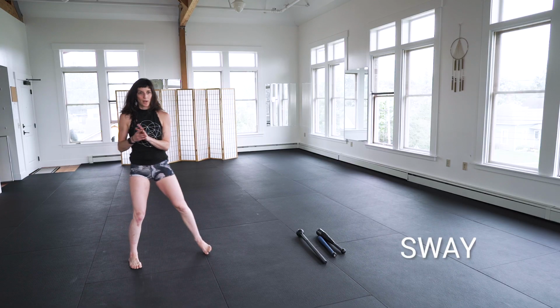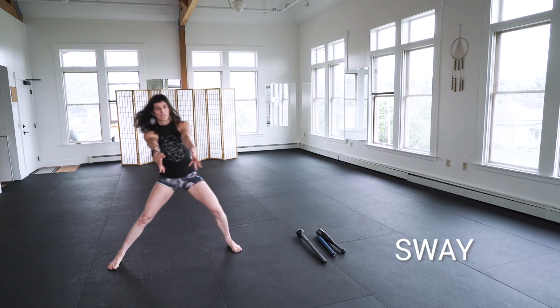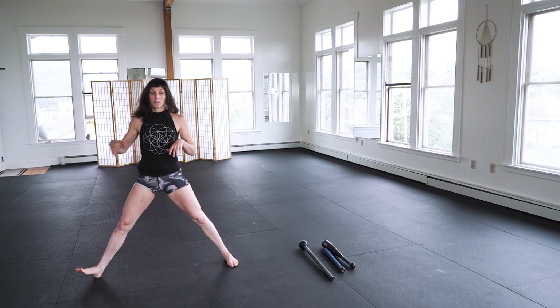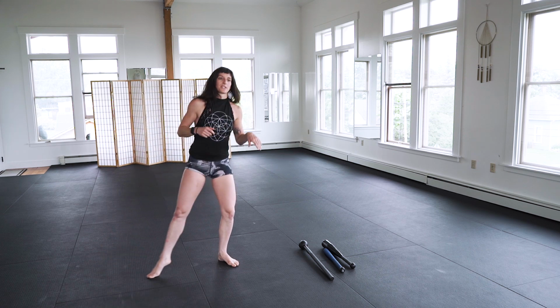My sway is real simple. It's just moving right and left. So my lateral lunge might be a sway. Maybe my warrior 2 to skandasana might incorporate a sway. It's moving right and left relative to my starting position in space.